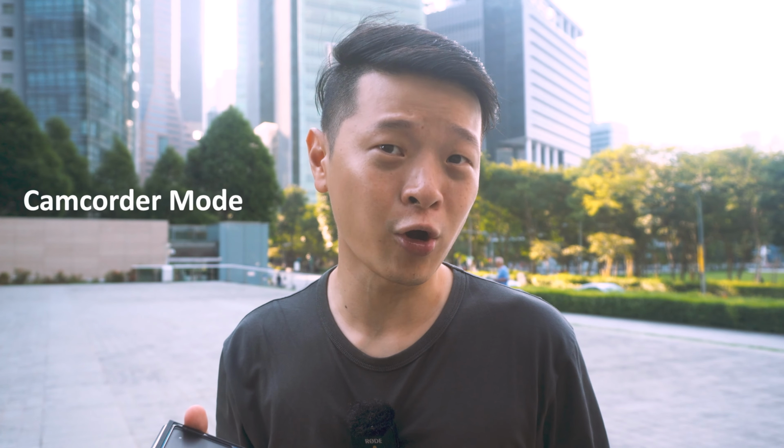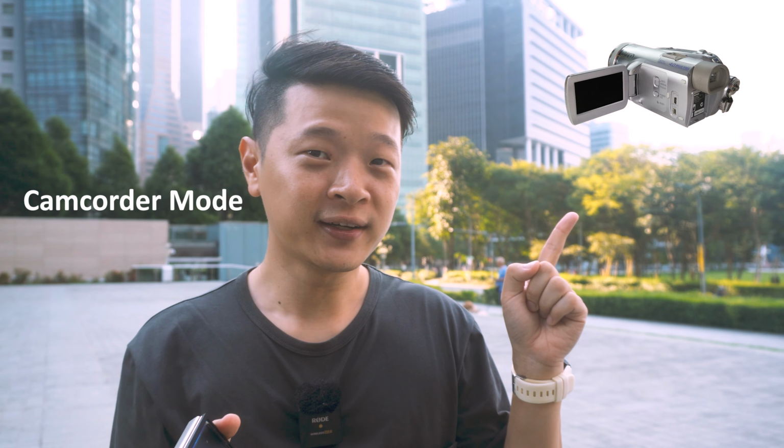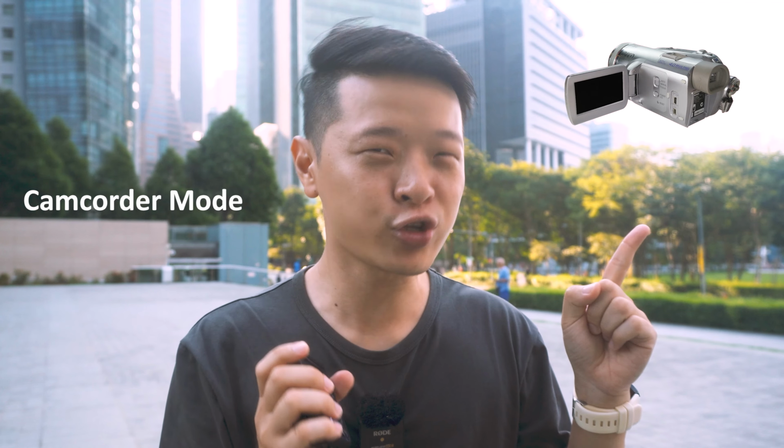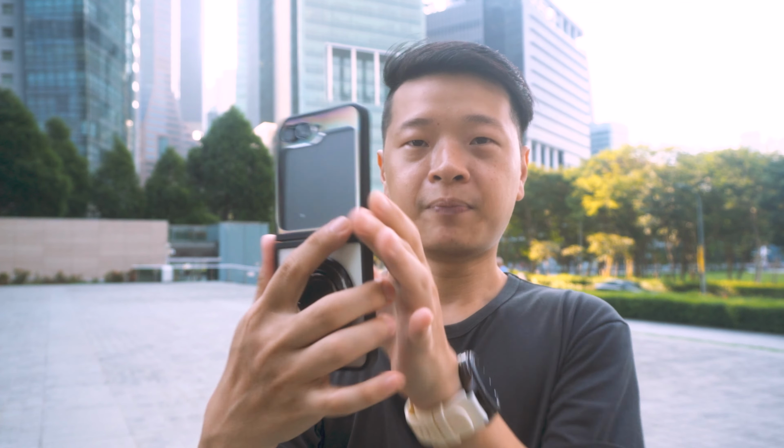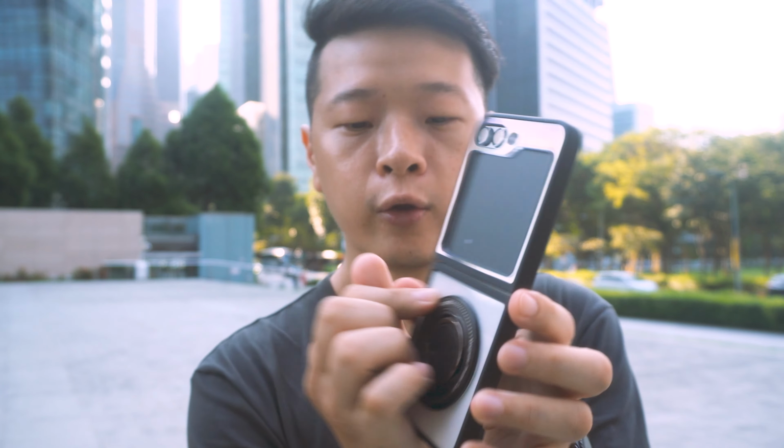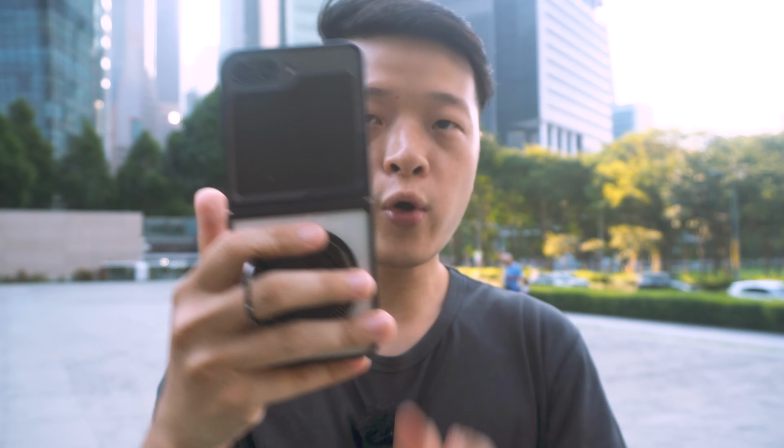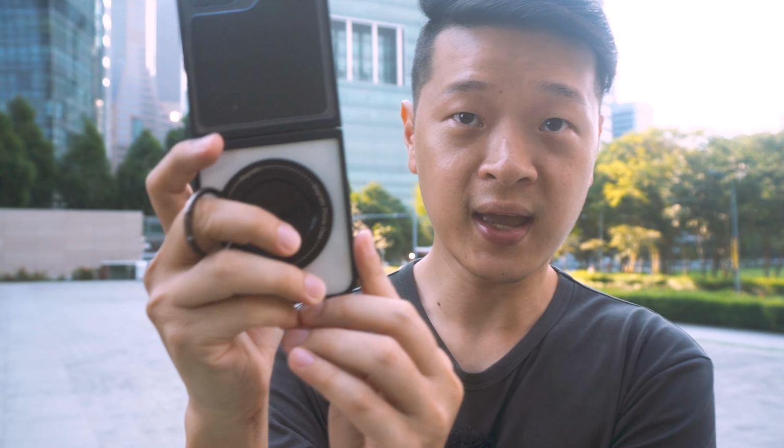Number 1 is the Camcorder Mode. Now, for all those who are scratching your head, what exactly is a camcorder? This is a camcorder, and it was used in the past mainly for shooting videos. Now, this phone is able to shoot that, but just for comparison, how do we usually shoot our mobile videos? It's this way. You open up, and you hold your phone this way, and if you happen to have a ring holder, we will open it out to hold it sort of this way, which might be a bit challenging as sometimes the phone might be very wide and hard to hold.